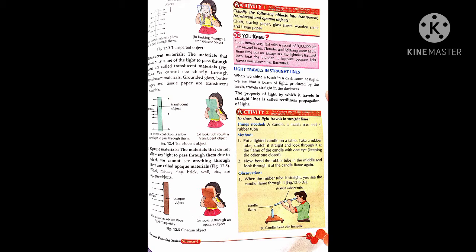Thunder and lightning occur at the same time. Okay, but we have always seen the lightning first and then heard the thunder. It happens because light travels much faster than sound. So जब बिजली कड़कती है आसमान में तो पहले हमको लाइट दिखाई देता है, then after we will hear the sound. बादल गरजने का साउंड हमको बाद में सुनाई देता है because light can travel faster than the sound. So it is clear that light travels faster than the sound.